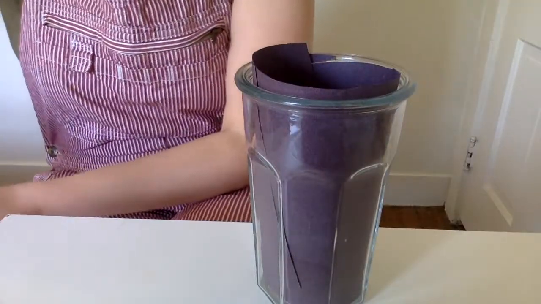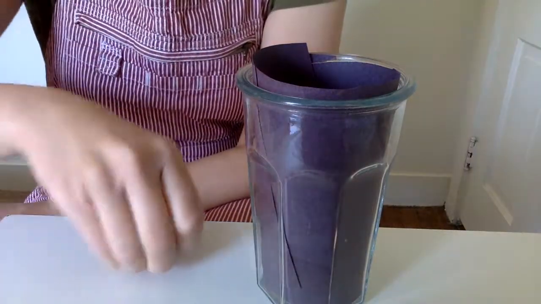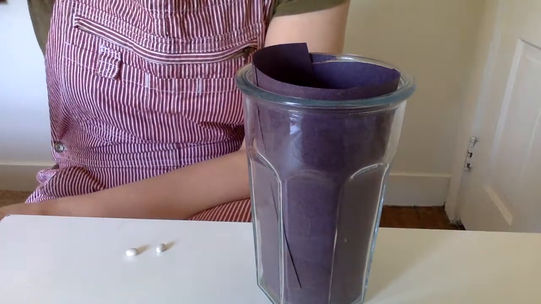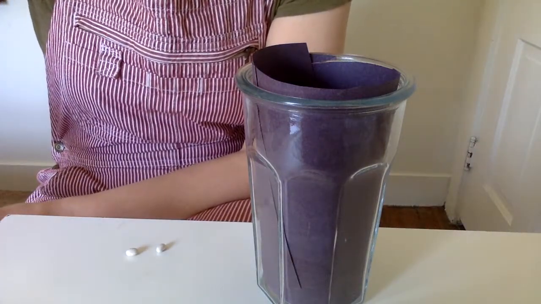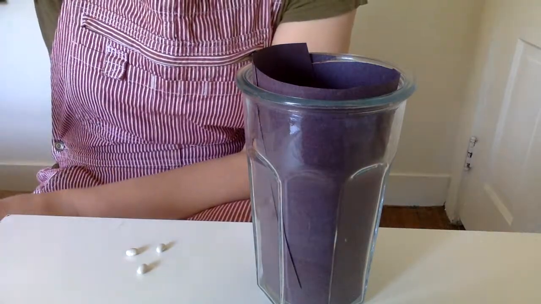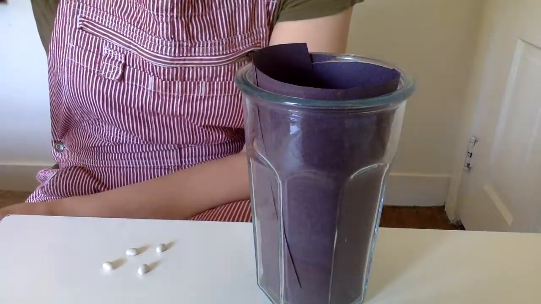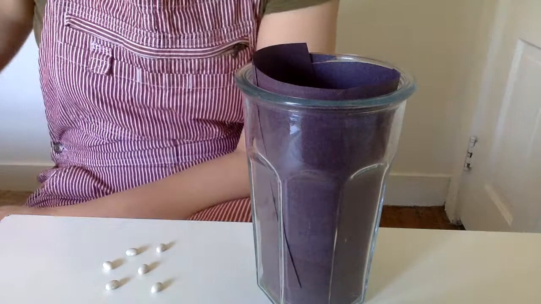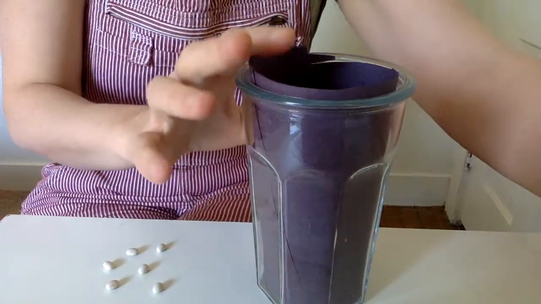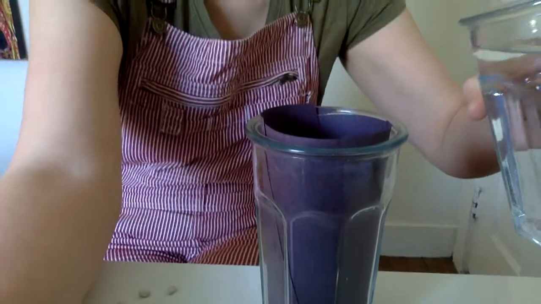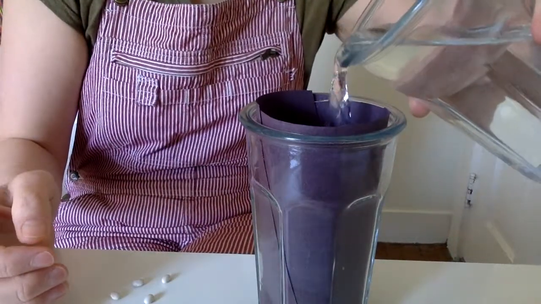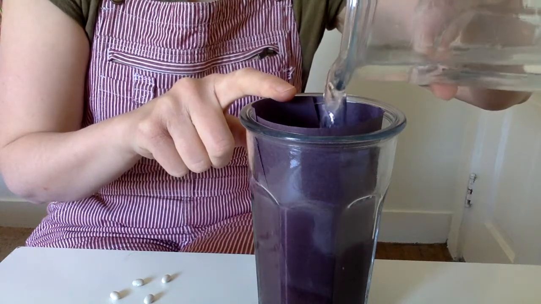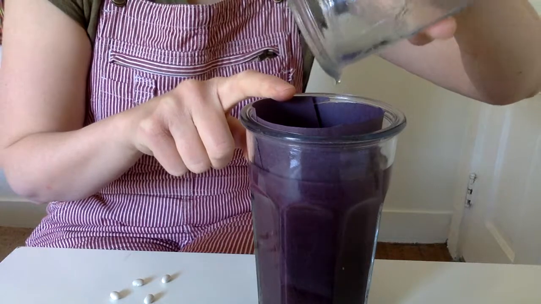I have some dried bean seeds here. Let's see, how many do I have? 1, 2, 3, 4, 5, 6. I have 6 bean seeds. So I'm going to pour the water inside here. And the black paper's there so you can really see what's happening with the seeds.